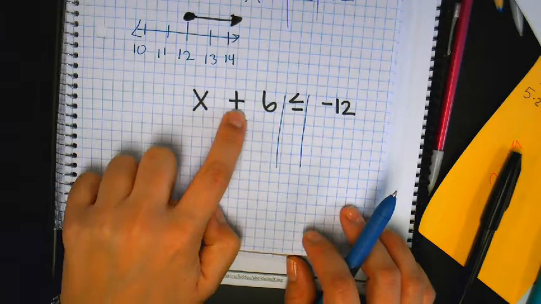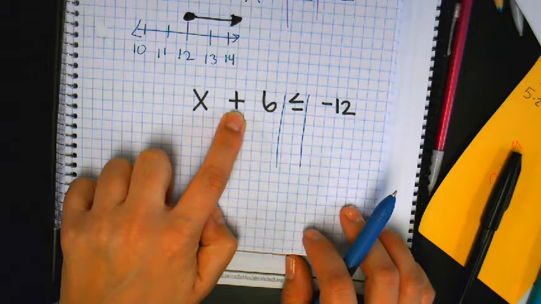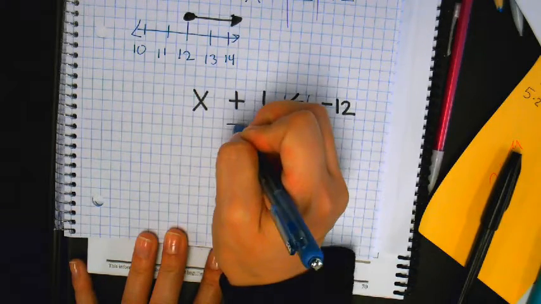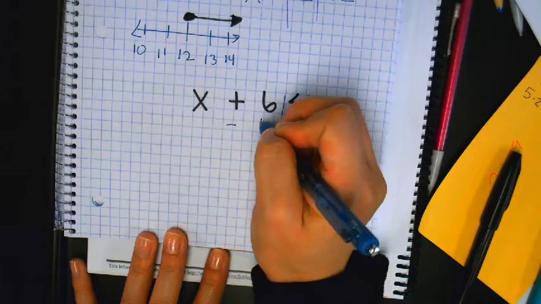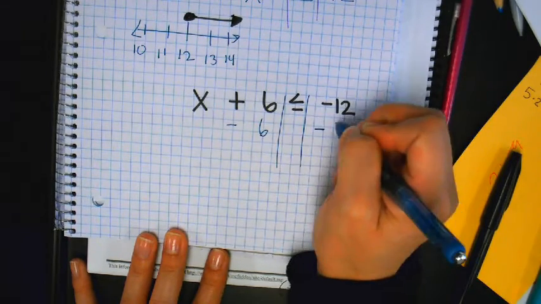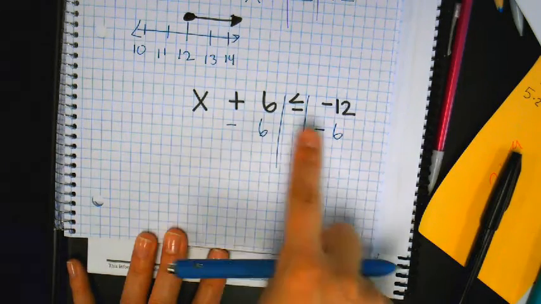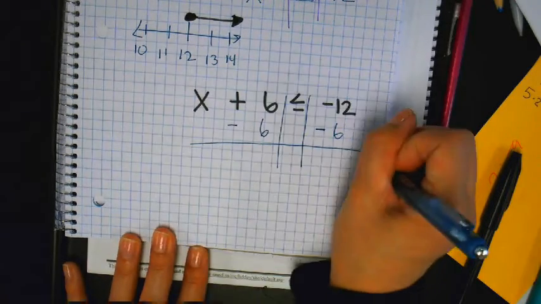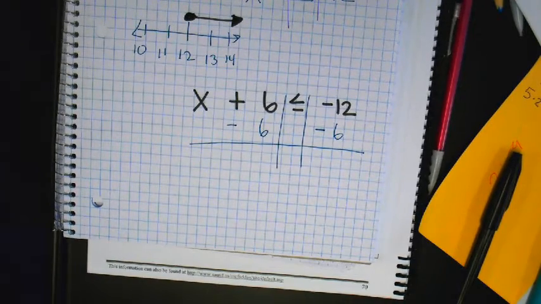You look at the operation. You do the opposite operation. What's the opposite of addition? So you're going to subtract this number, which is 6. Subtract this number from both sides. So minus 6, minus 6. Plus negative 6. So far, so good? Okay.